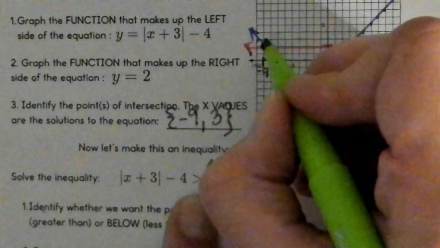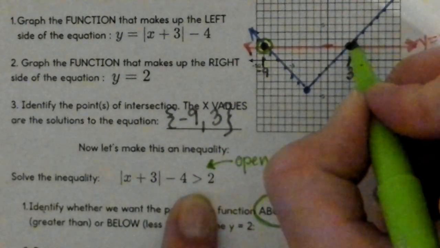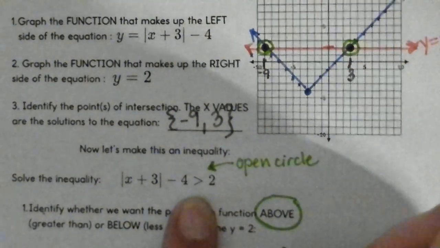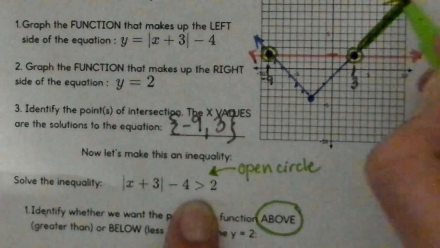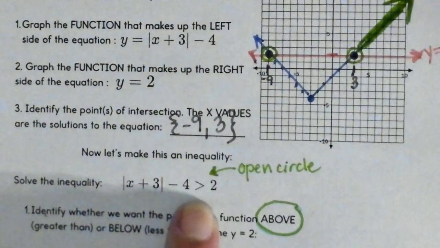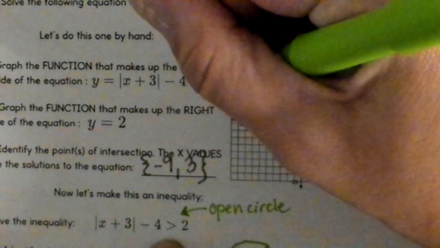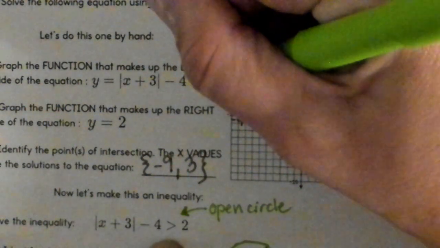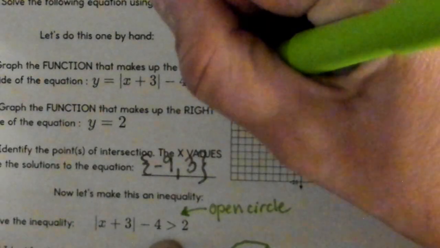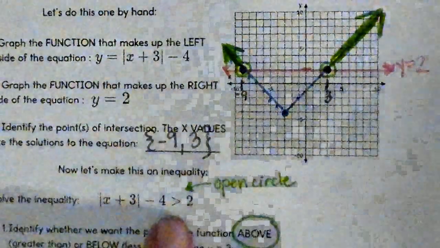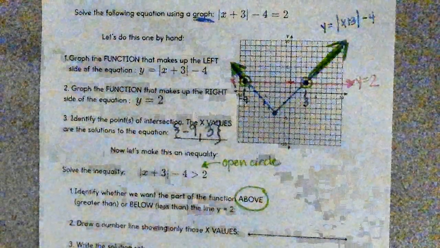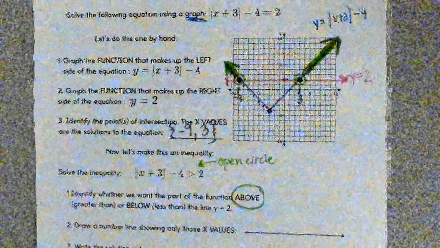So at my intersections, I would have an open circle, and I would want the part that's above the line. So that's this part right here, right? I know I'm using a whole lot of color, and if you think that's helpful, please do that. Otherwise, I didn't put any out because I'm using a whole lot. Okay? So that's the part that's above our line.